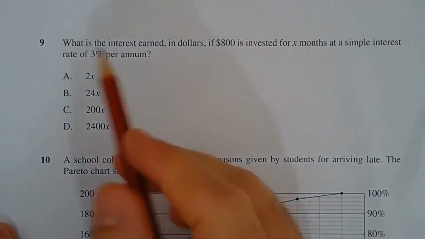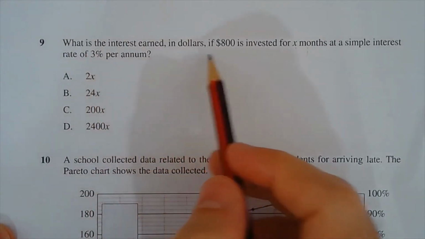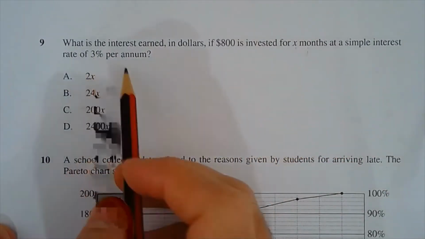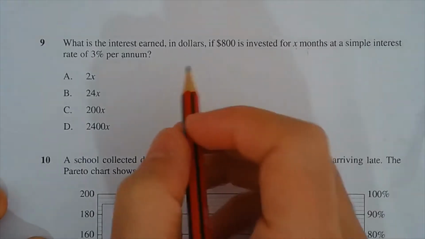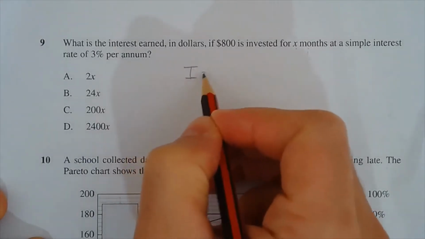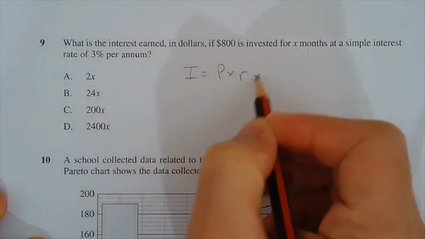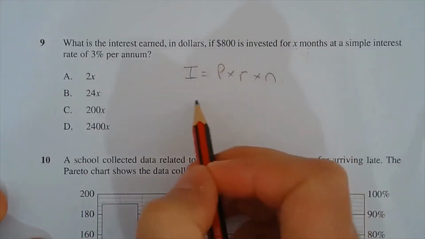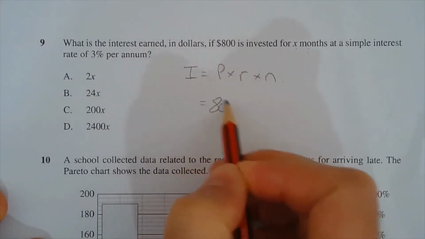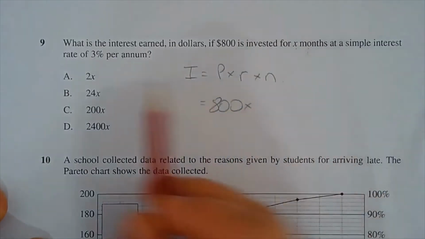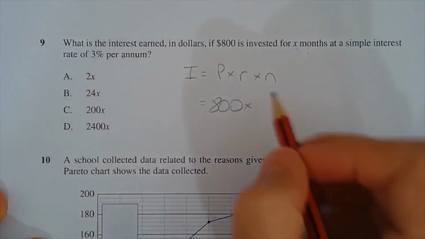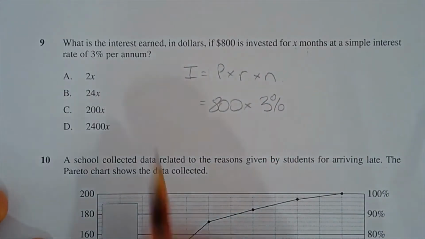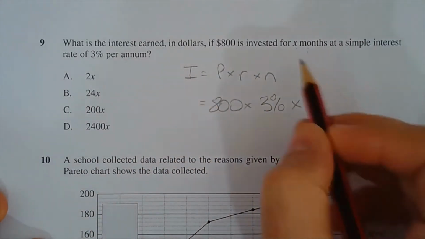Question 9. What is the interest earned in dollars if $800 is invested for X months at a simple interest rate of 3% per annum? Simple interest means we're going to use the formula I equals P times R times N. Now, the P, the principal, is $800. The interest rate is 3%. Now, the time, the N, is X months.